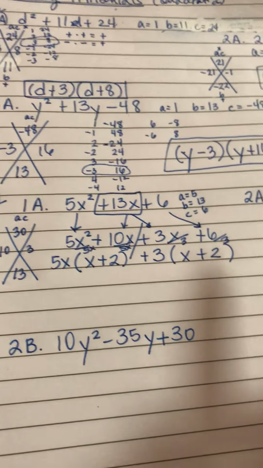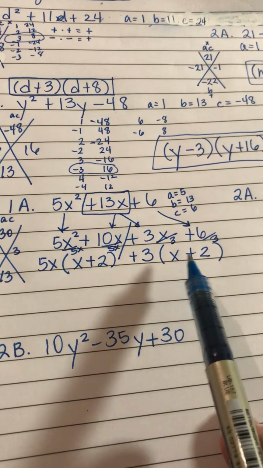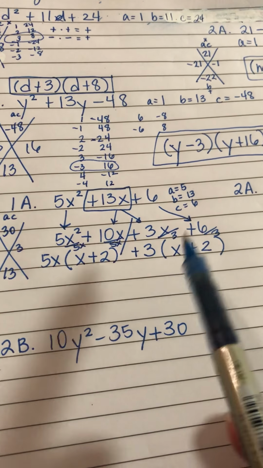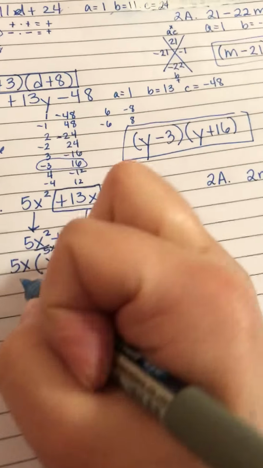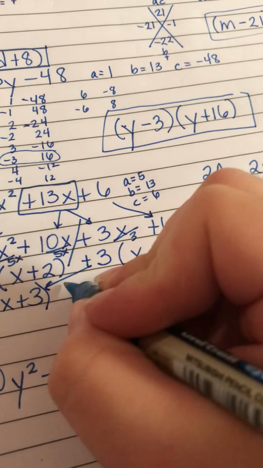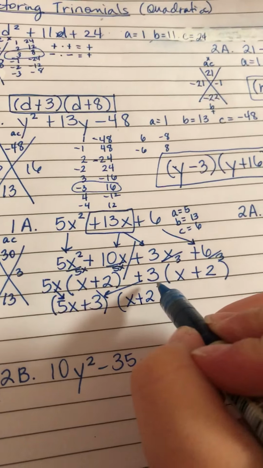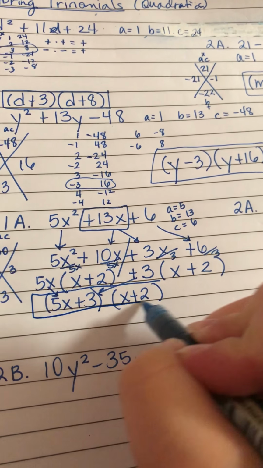If you did it correctly, the two parentheses parts will be exactly the same, because your two factors then will be 5x plus 3, so 5x from here, and 3 plus there, or from there. And then your x plus 2 is the other factor. Okay, so here's my two factors, and I'm finished with that one.